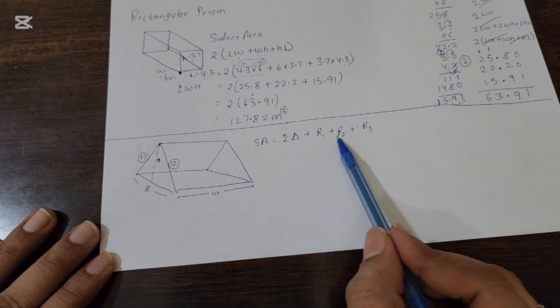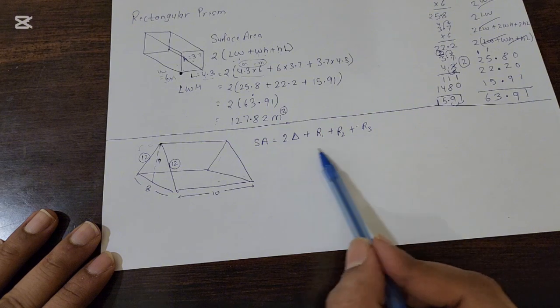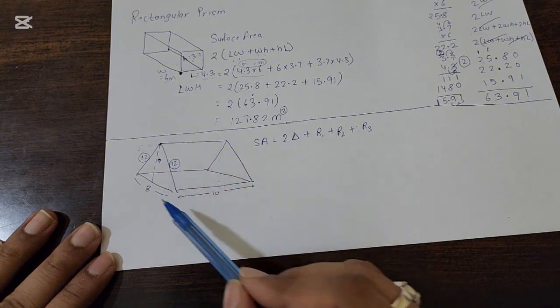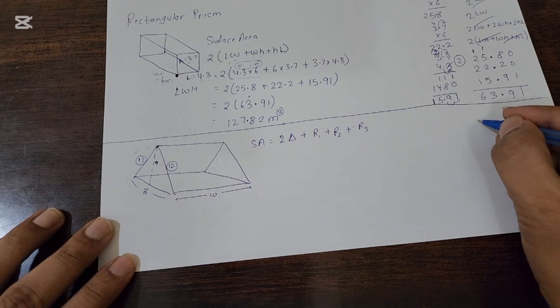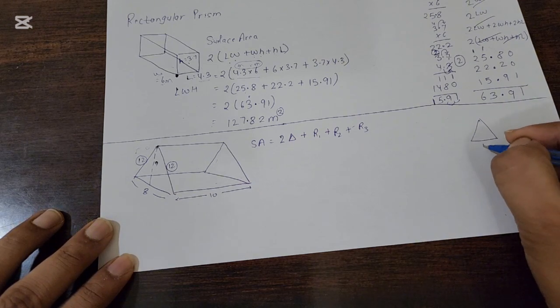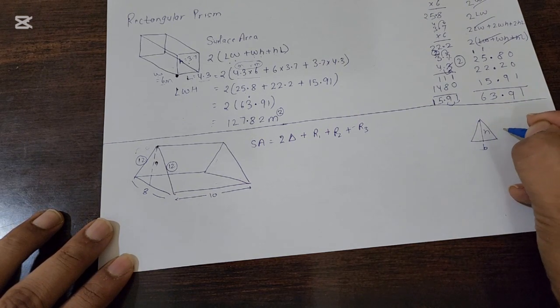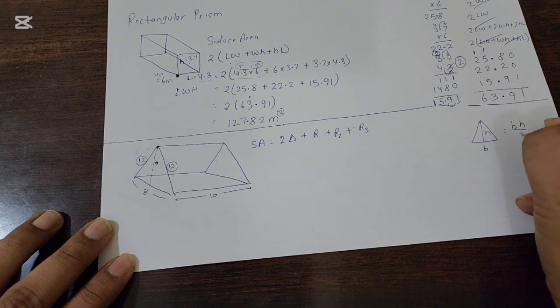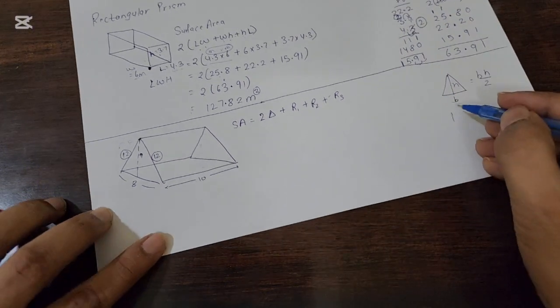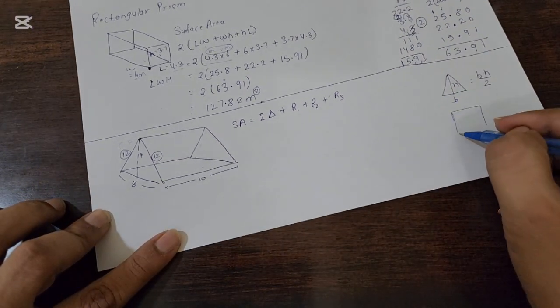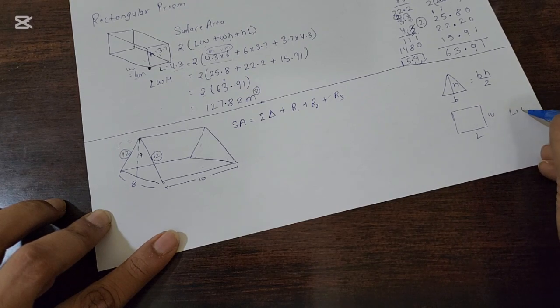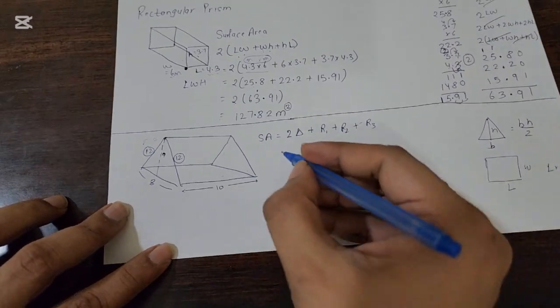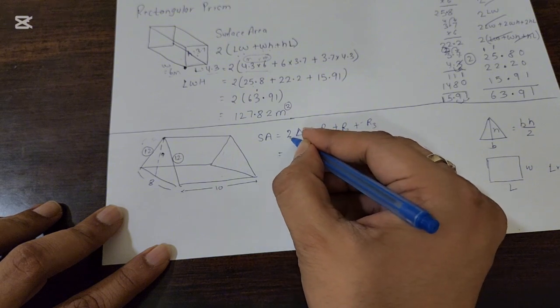We have to find their areas individually and add them to get the surface area of this triangular prism. Now if you remember, how do we find the area of a triangle? The base will be given, the height will be given, so you have to do base multiply height divided by 2. Yes. And for the rectangle, what was it? Length multiply width. So we will use the formulas here, okay, to find the areas. Now why did I put 2 here?